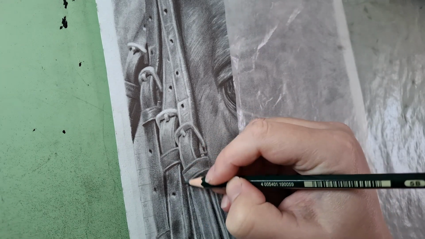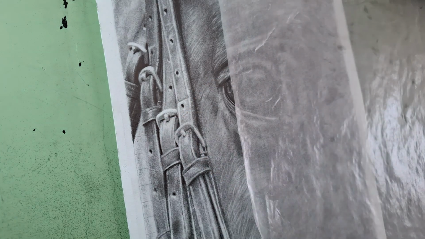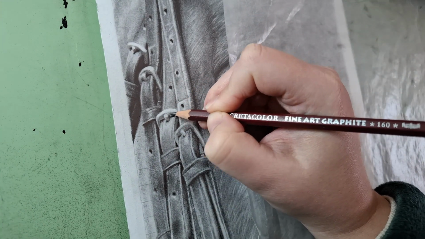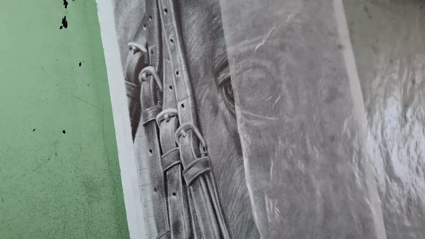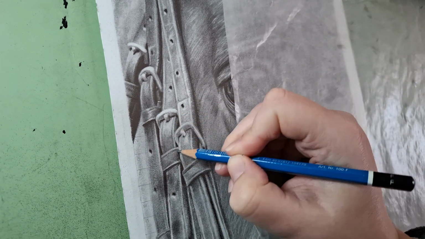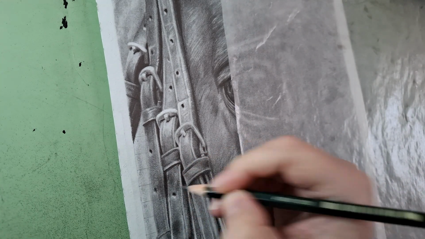That's the point of my layering process: you can have a very limited range of pencils and maybe just add one or two darker ones as you go along. You can build up the layers very quickly to achieve the desired look in the end. So that's the short and the sweet of it.